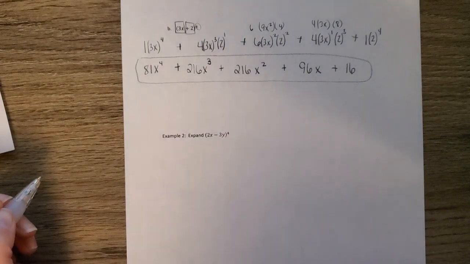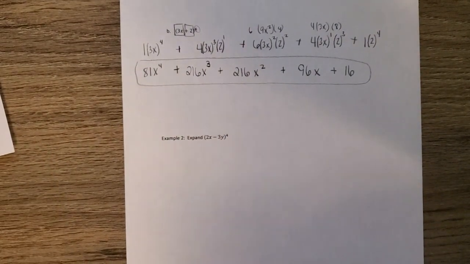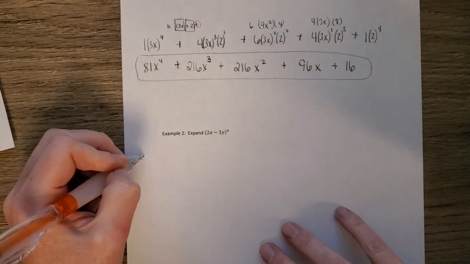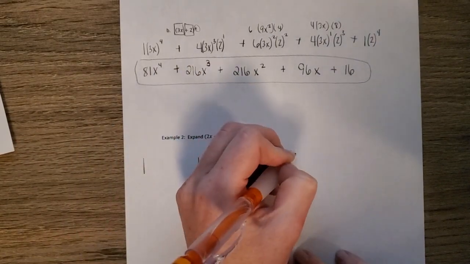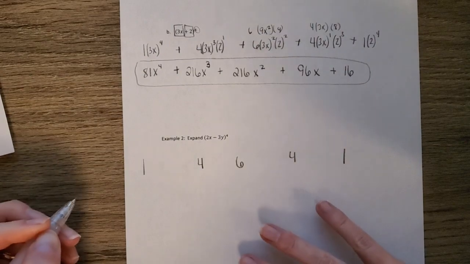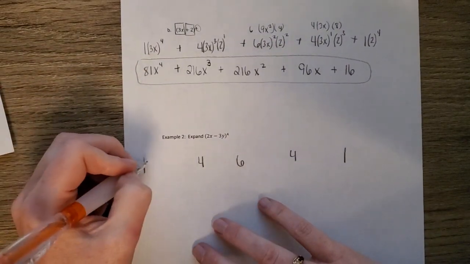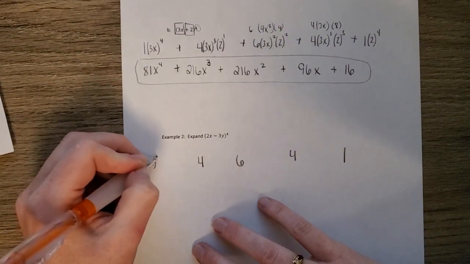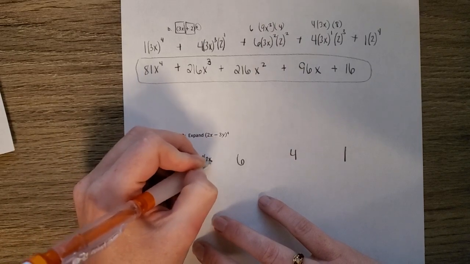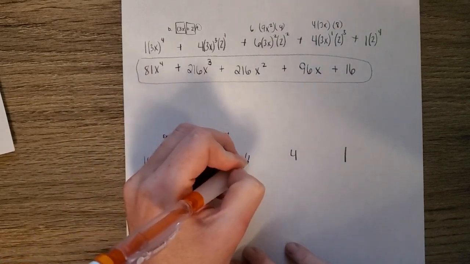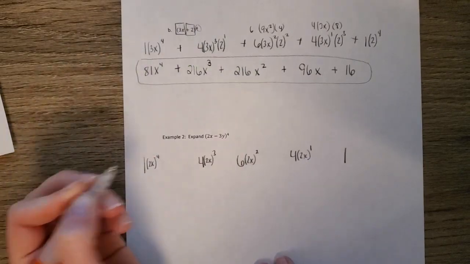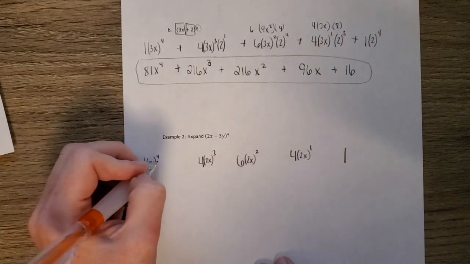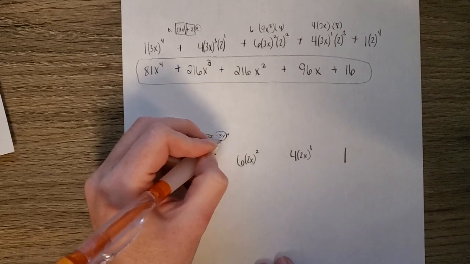So we'll look at one more to make sure you see the pattern. The next one is 4 again, so it's going to use the same numbers. 1, 4, 6, 4, 1. And again, we're going to start with the 2x to the 4th, and then 2x to the 3rd, 2x to the 2nd, 2x to the 1st, and then 2x to the 0. And then that negative sign is part of the value.